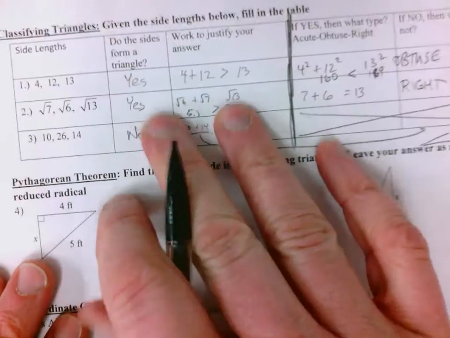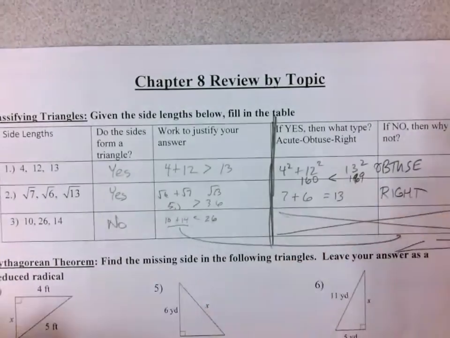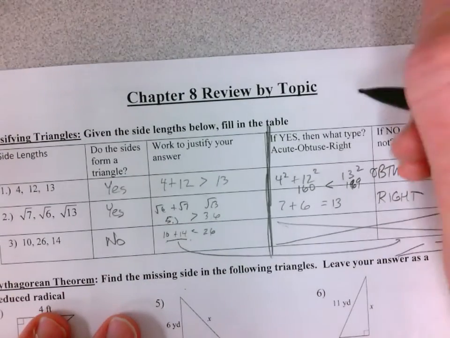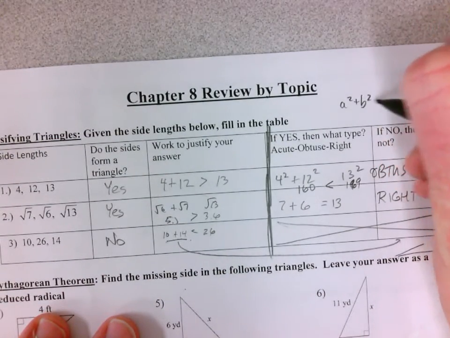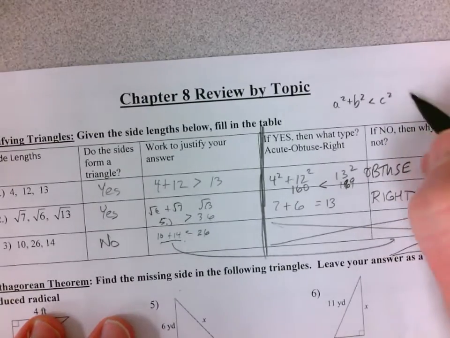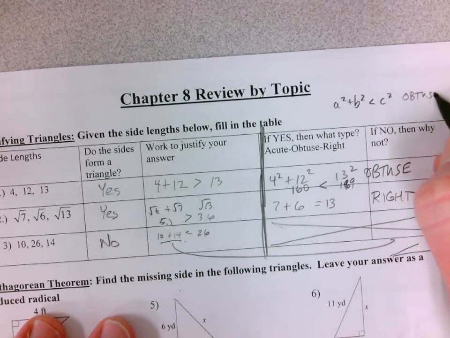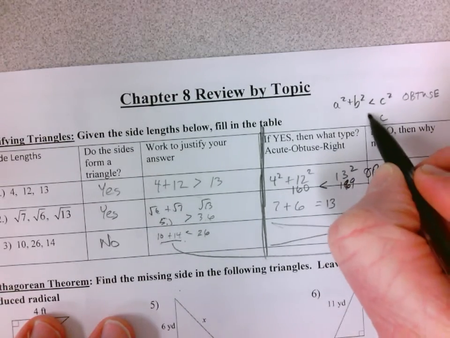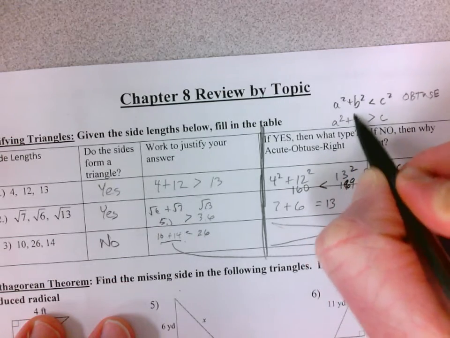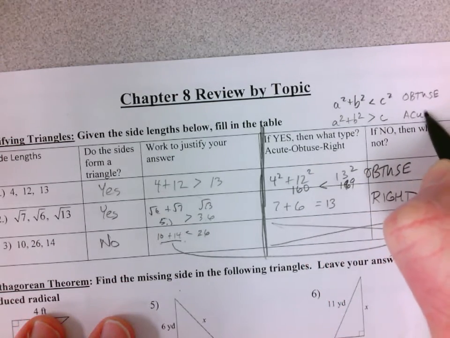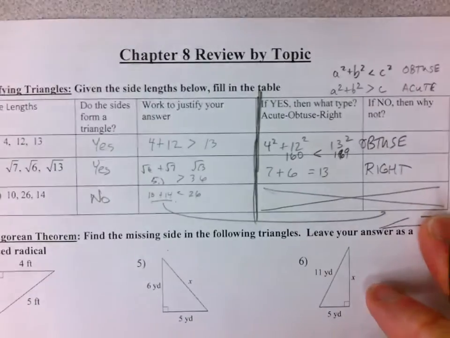You definitely want this on your note card, the one you can use. So if a squared plus b squared is less than c squared, it's obtuse, and it's a stretched out c. If a squared plus b squared is greater than c squared, it's acute. Otherwise, if they're equal, it's a right triangle. And that's your only choices.